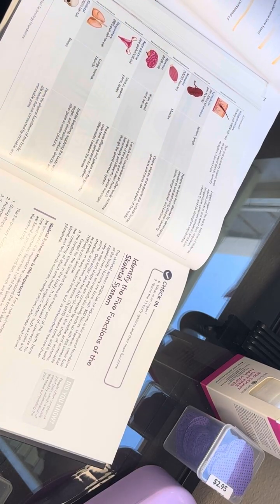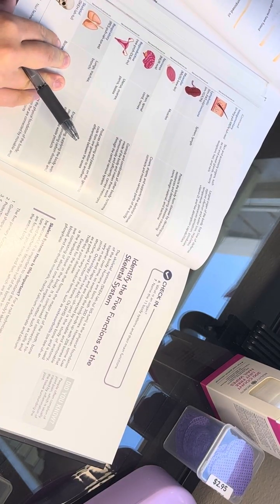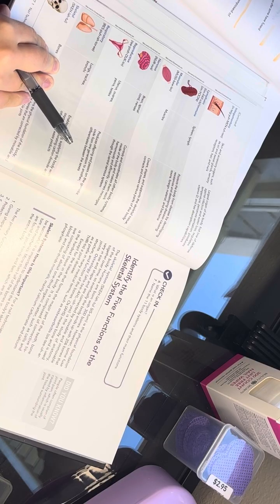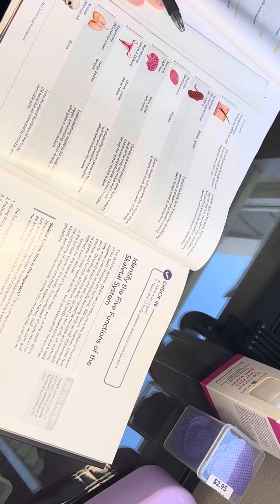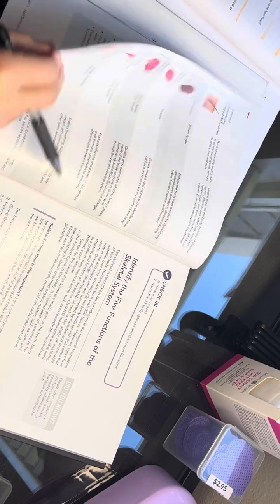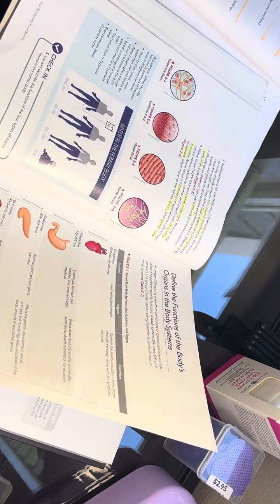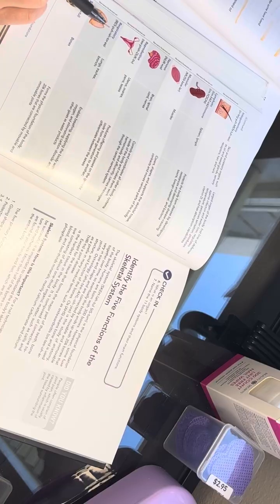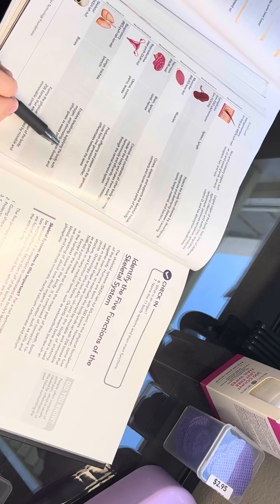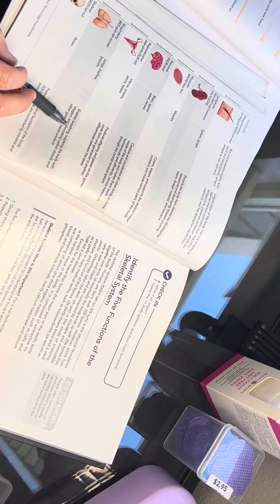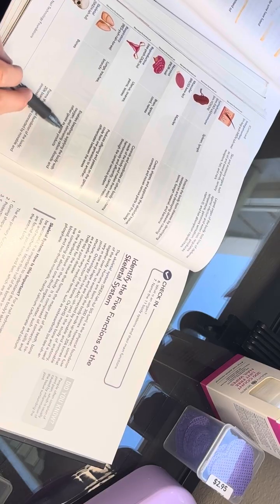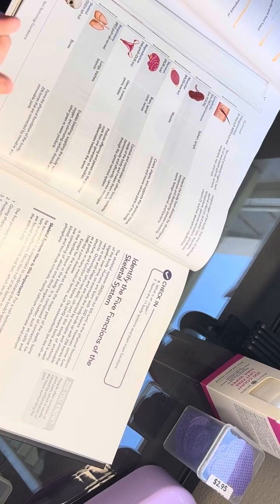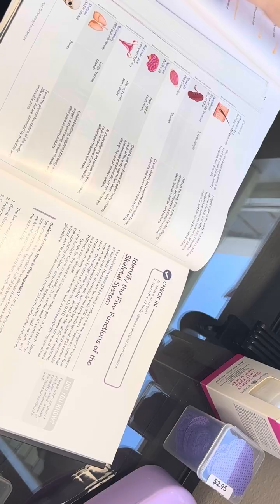Okay, so let's go to our questions. Which organ supplies oxygen to the blood? Yes, oxygen to the blood. Lungs. It enables breathing, supplying the body with oxygen and eliminating carbon dioxide and other gases as waste products. Page 24.